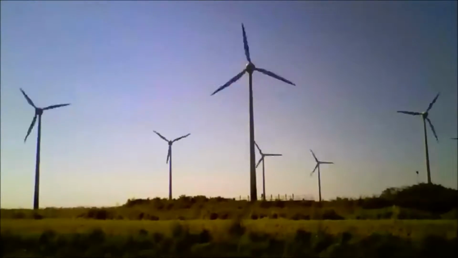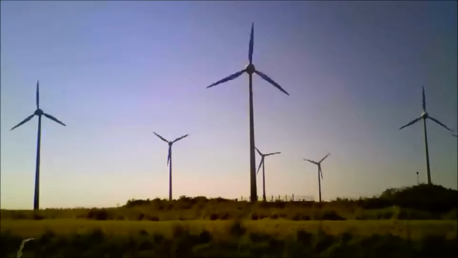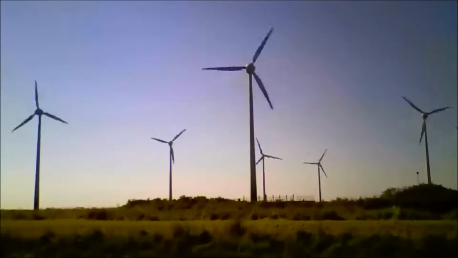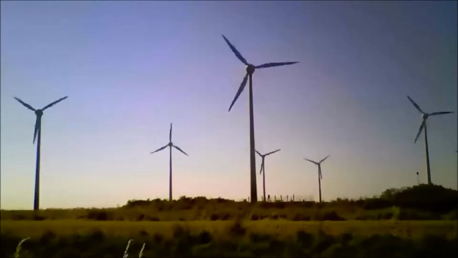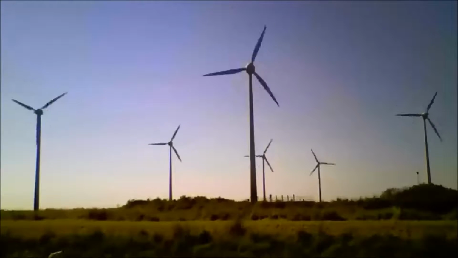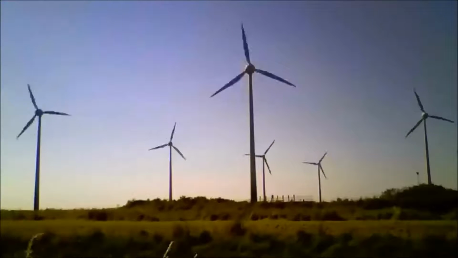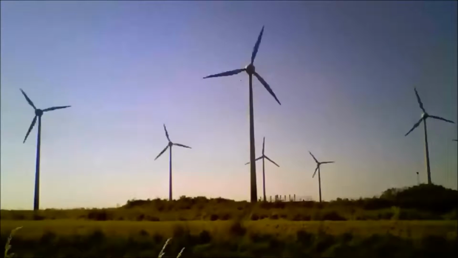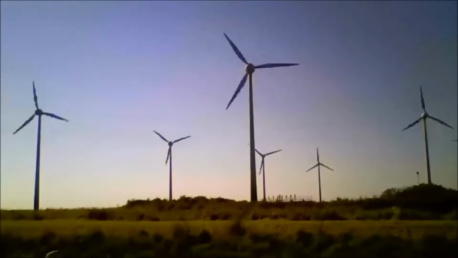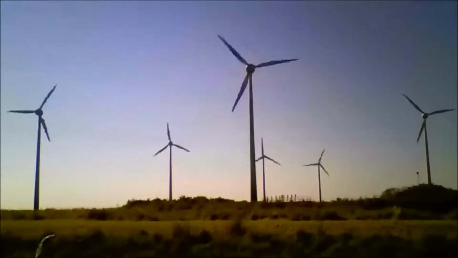Wind is a form of solar energy. Winds are caused by the uneven heating of the atmosphere from the sun, the convection of warm and cold air, and from the rotation of the earth. Wind flow patterns are modified by the Earth's terrain, bodies of water, and vegetative cover. This wind flow, or motion energy, when harvested by modern wind turbines, can be used to generate electricity.